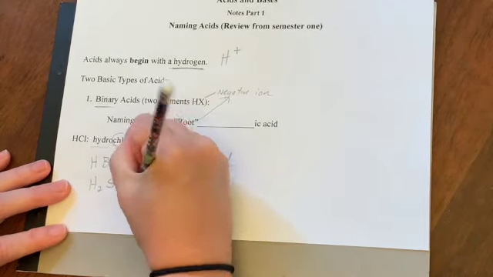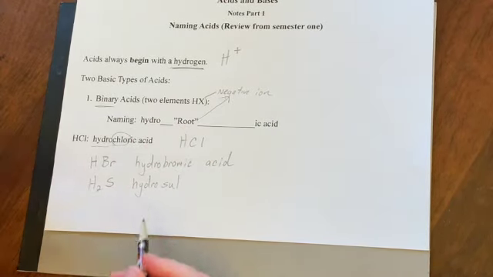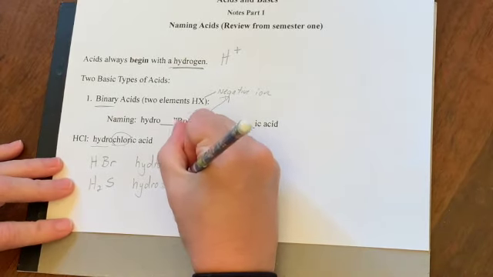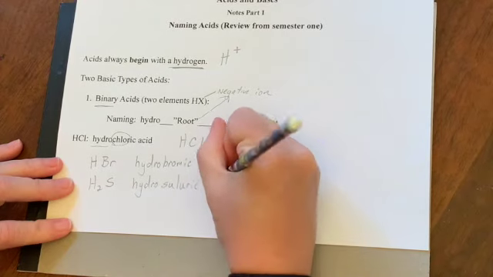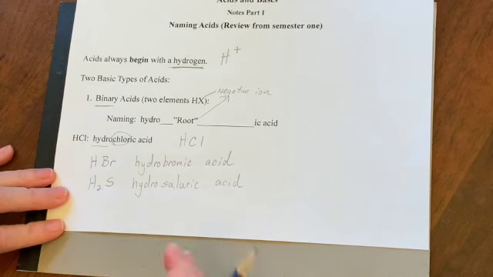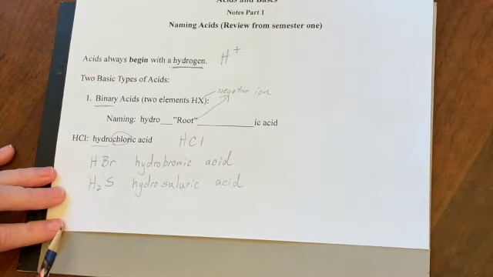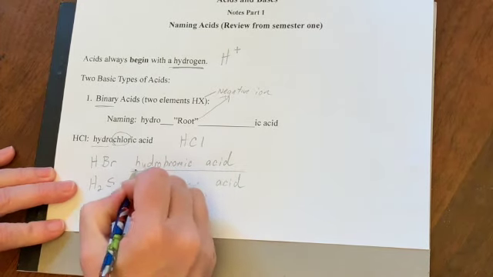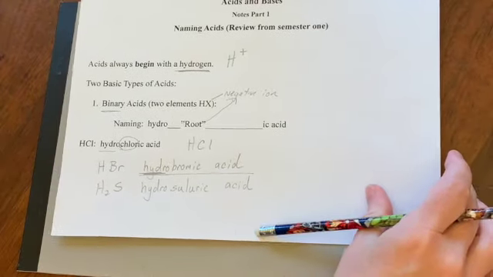So it's going to start with hydro. We might think it would be hydrosulfic. It's actually, for whatever reason with sulfur, we do not truncate it. So we do call this hydrosulfuric acid. Again, as you're learning, if you were to have written hydrosulfic, it's okay. Sulfur is just one that we don't actually truncate. So that is the situation for your binary acids. Again, you know it's binary if you're looking at the name because of this hydro. Hydro is only used for binary acids.